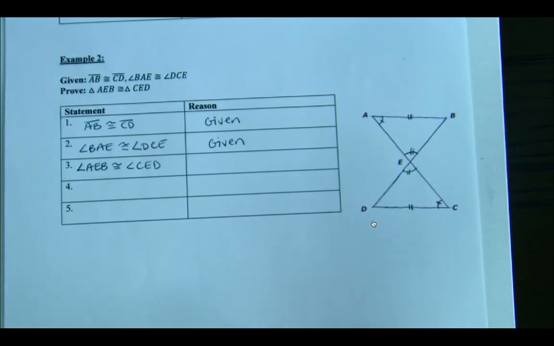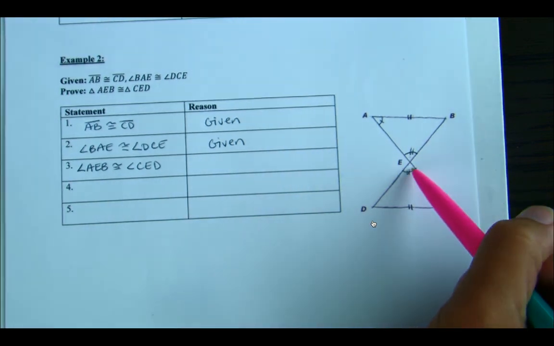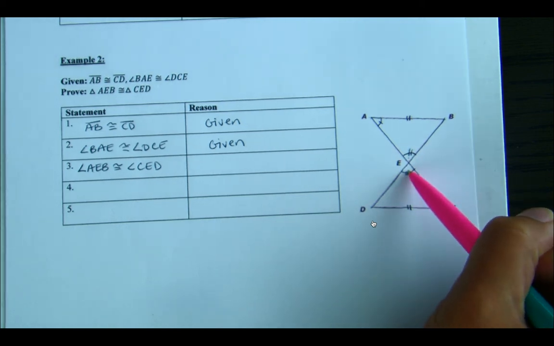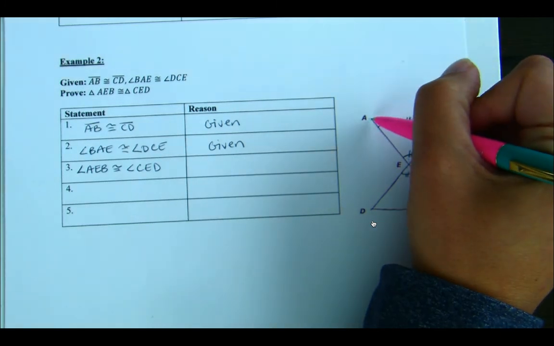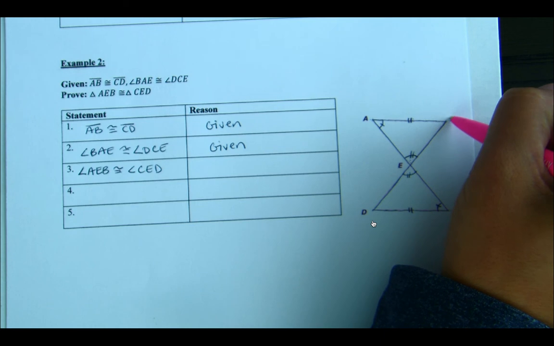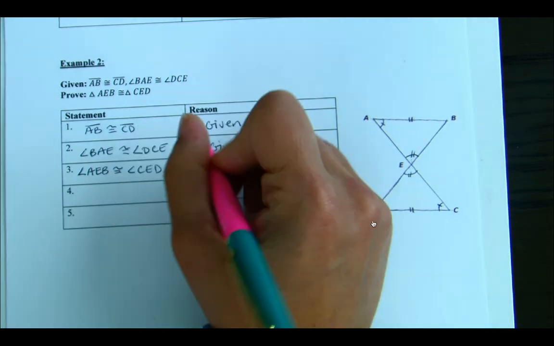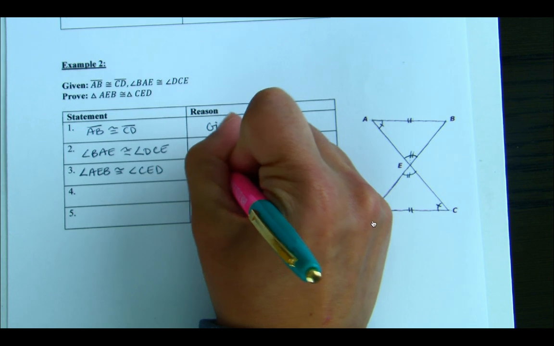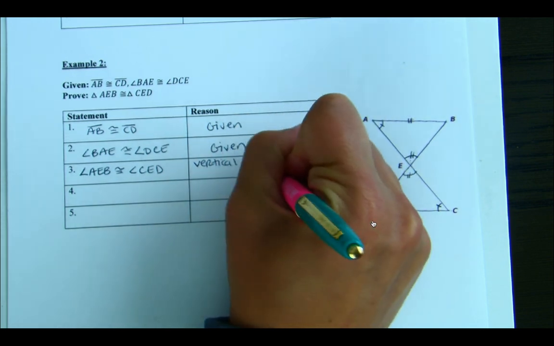You might be wondering why I'm using three letters. Three letters actually ends up being more descriptive. So if I had just said letter E or angle E, well, if I'm looking at where E is, there's actually four different angles right here. So I need to be really specific. The easiest way to describe these angles that I'm talking about is thinking about how I would draw it. So if I wanted to draw this angle E here, drawing from A, E, B tells me that I'm describing this angle here. So our reason again for this is vertical angle theorem, or VAT.